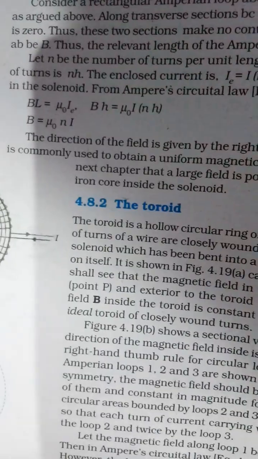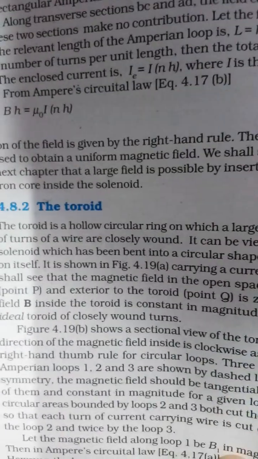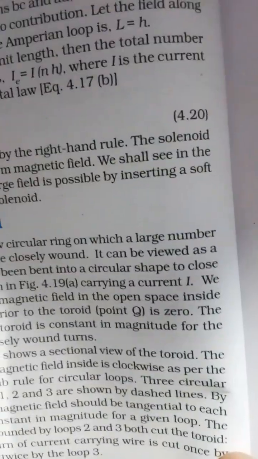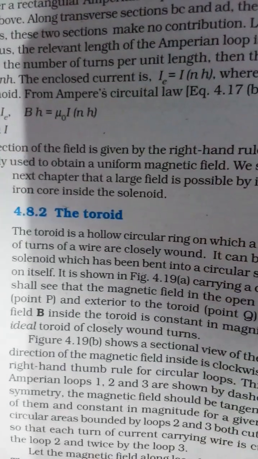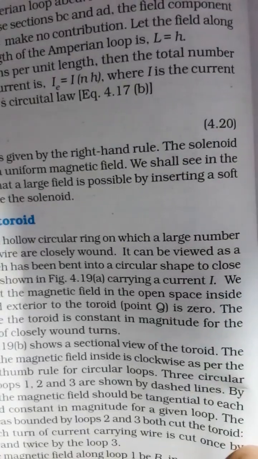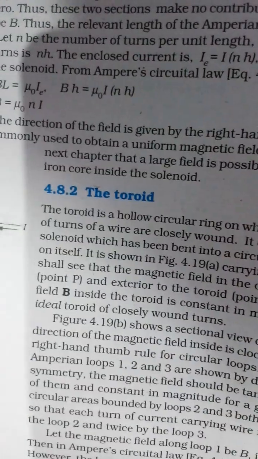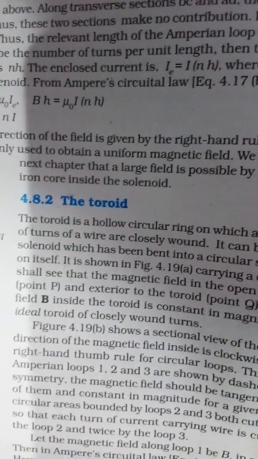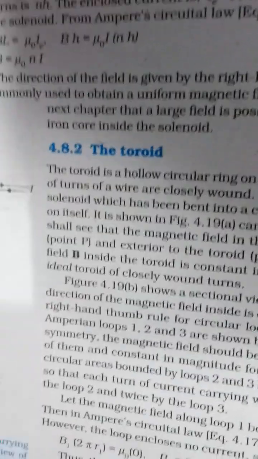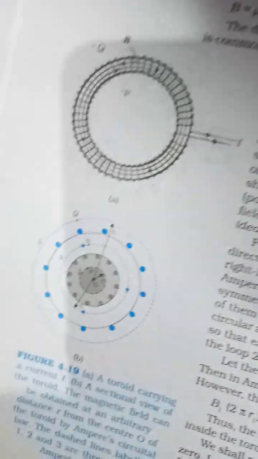The solenoid is commonly used to obtain a uniform magnetic field. We shall see in the next chapter that a large field is possible by inserting a soft iron core inside the solenoid. So we will study the toroid in the next segment of the video.